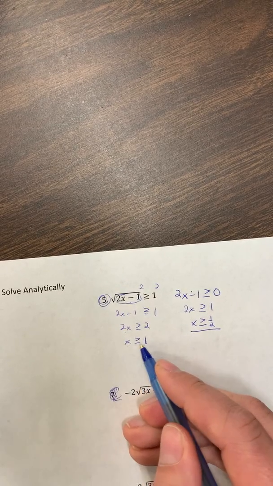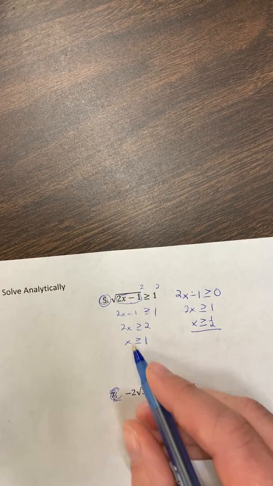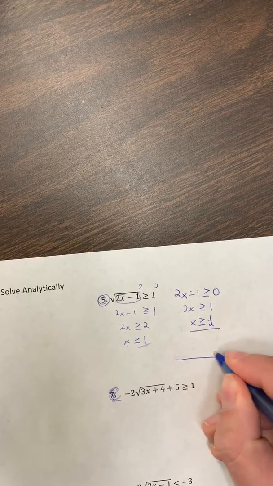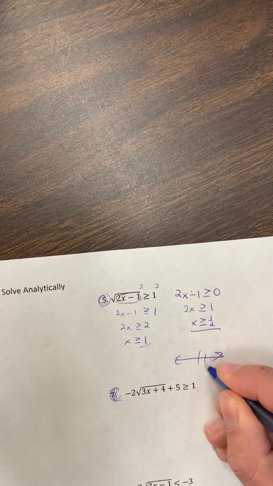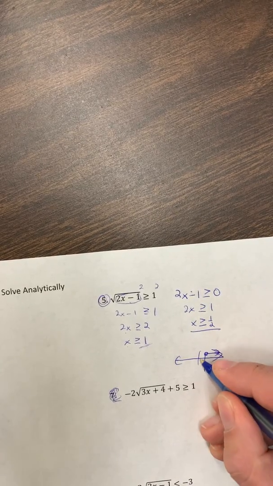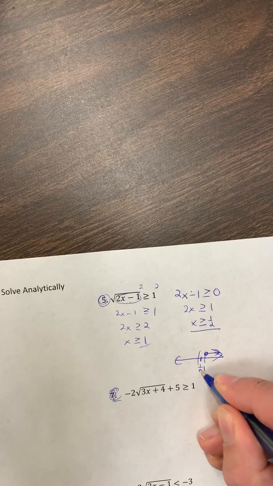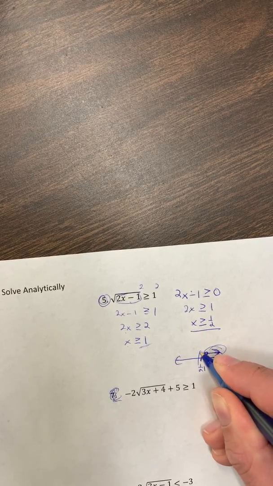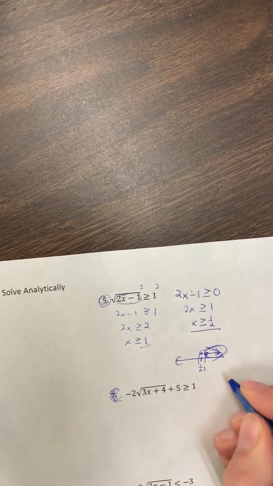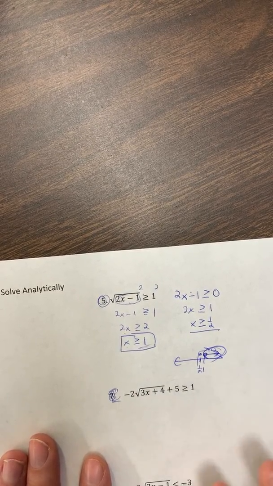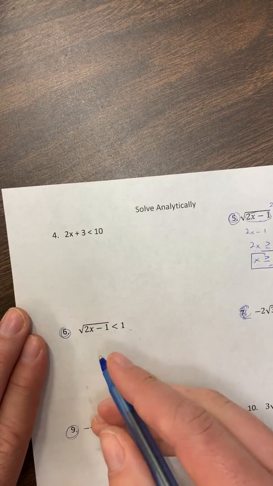We know that x has to be at least 1, and the question is, are any of the values, so like I'm going to draw a number line here. Our solutions are when x is greater than or equal to 1. But we also have this additional domain restriction that says x has to be at least 1/2. And luckily, all of these are to the right of 1/2. And so these are going to be the solutions. We don't have any problem there. We'll see in the next one where it runs into trouble.